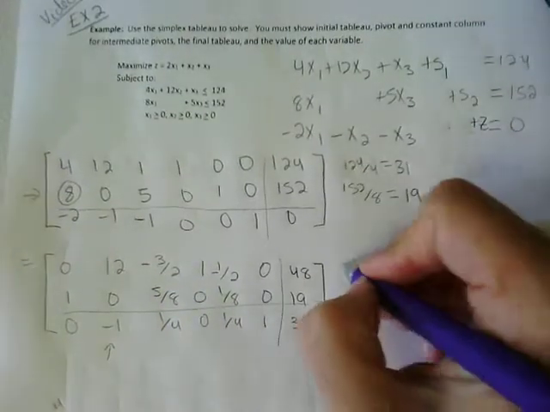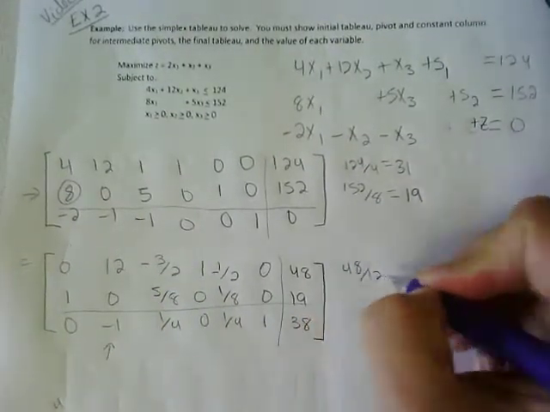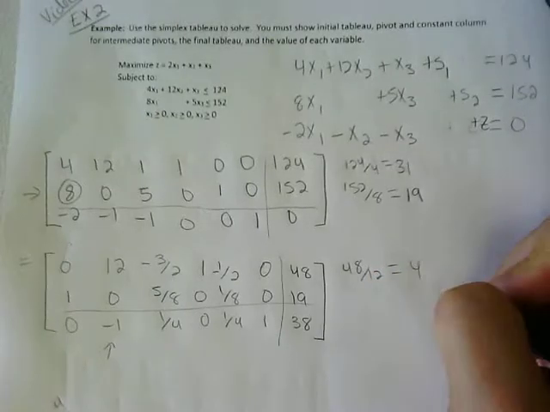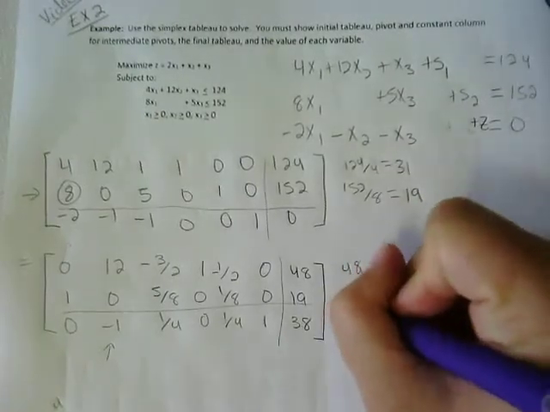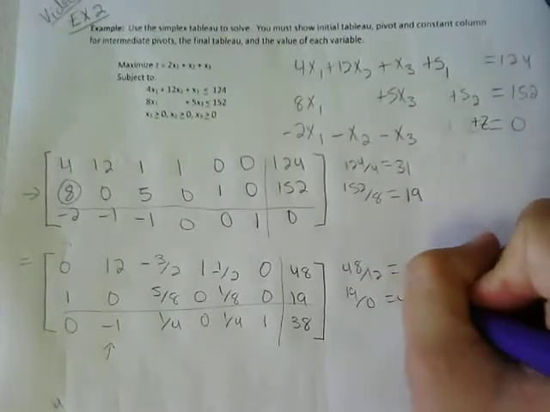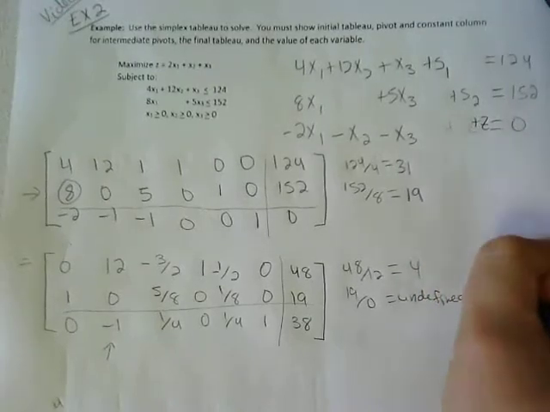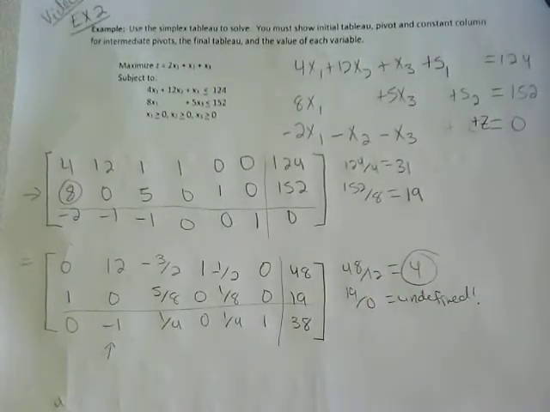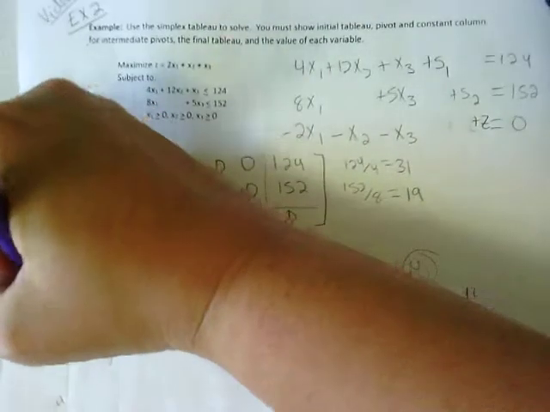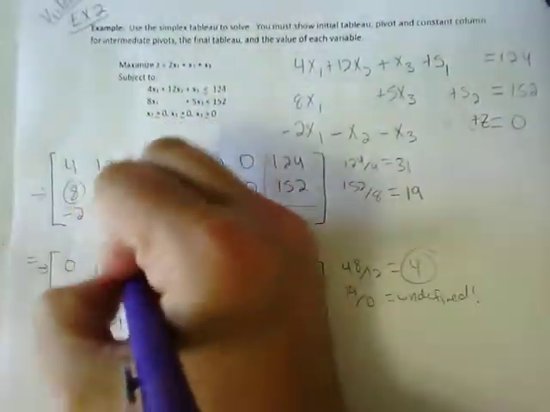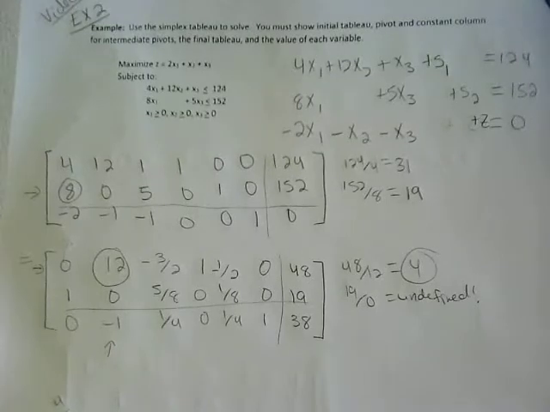This is going to give me 4. And 19 divided by 0 is undefined. That means I'm going to pick the one that actually is a non-negative number. And that means that my pivot row is right here. So I'm going to pivot off of my 12 element, my row 1, column 2 element.